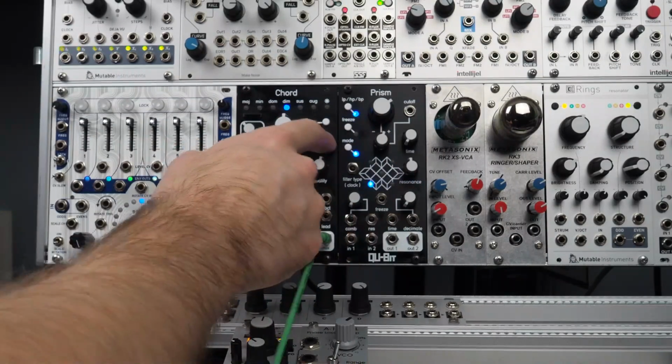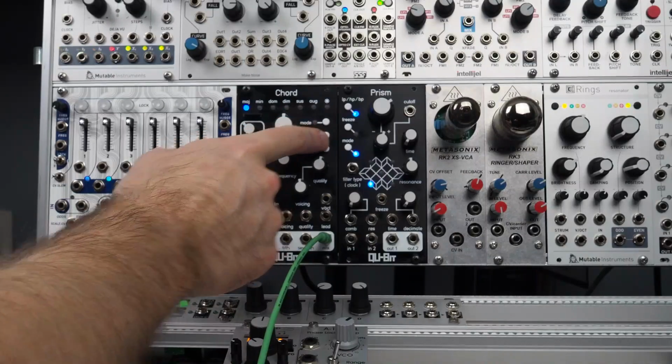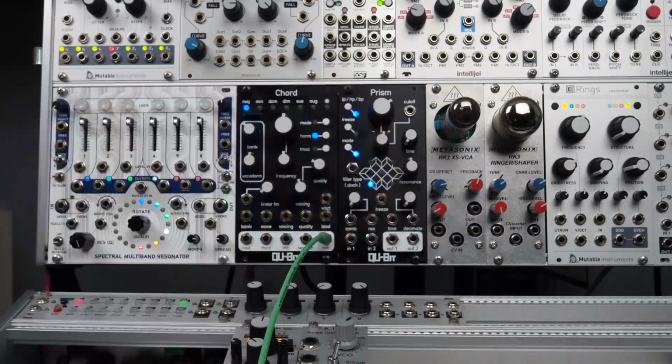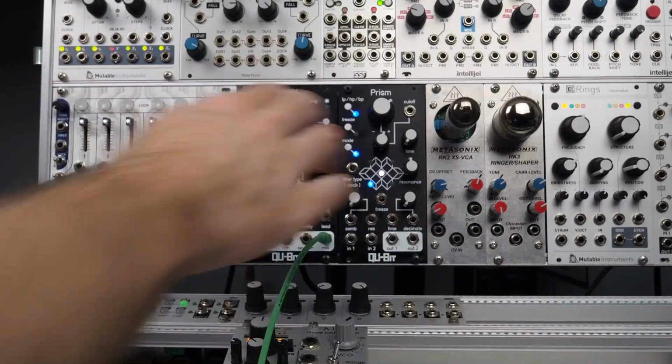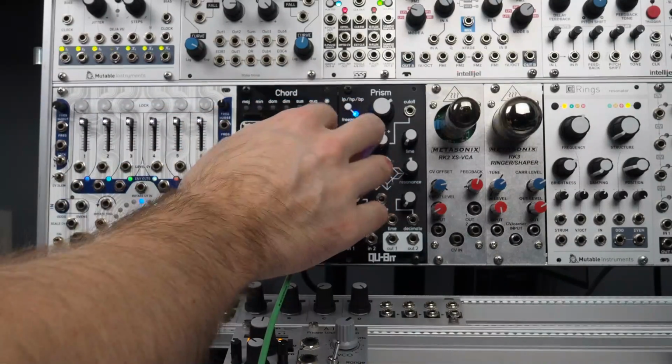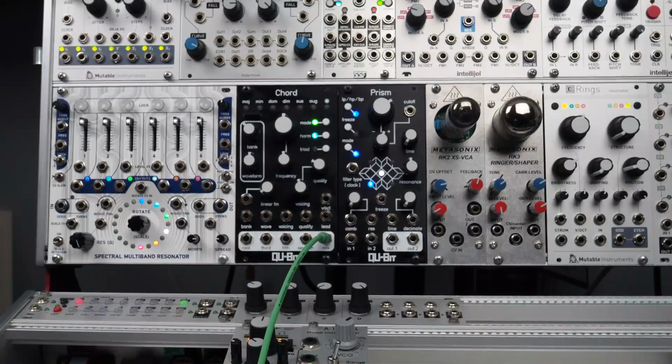The harm button selects different quantization modes, which will sometimes deactivate the quality knob. So blue is major, green is minor, and teal is harmonic, but that's only available in some of the modes.